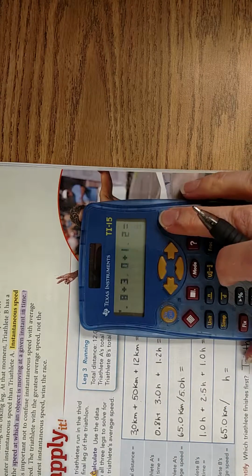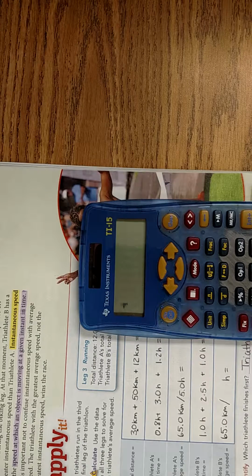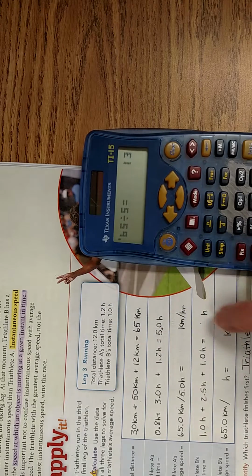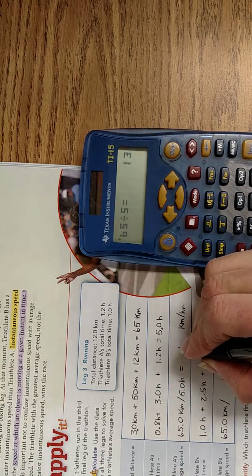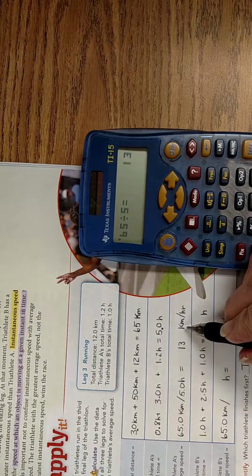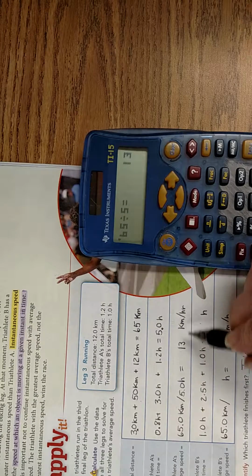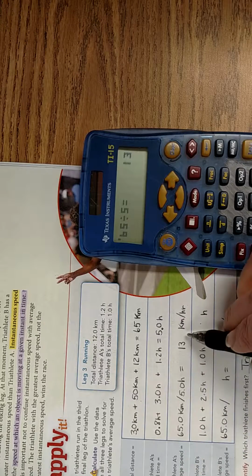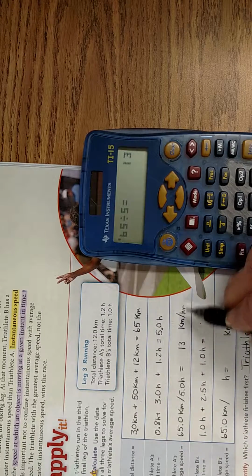And what do we get? 65 divided by 5, and we get 13. What does that mean? We add 13 with the label of kilometers per hour, and that's an average speed for triathlete A for the whole triathlon.